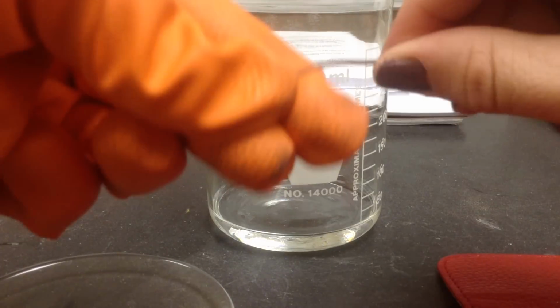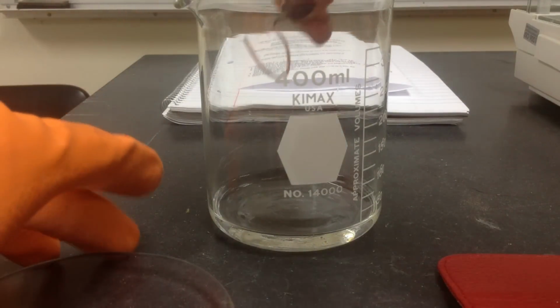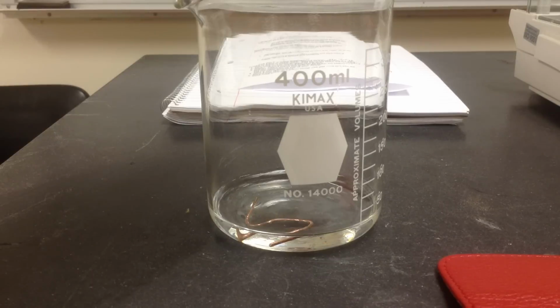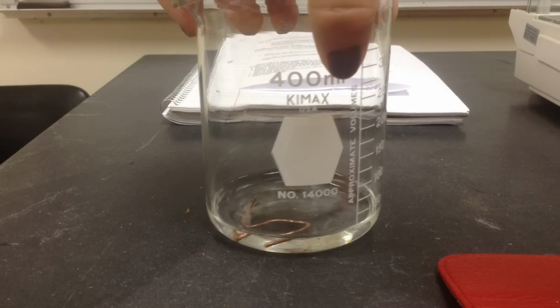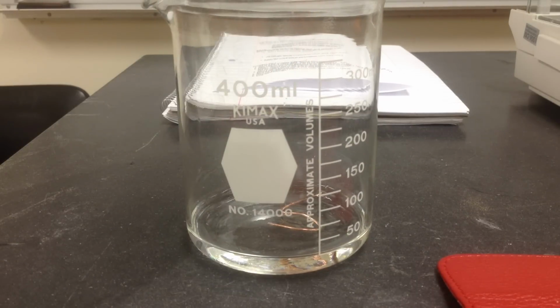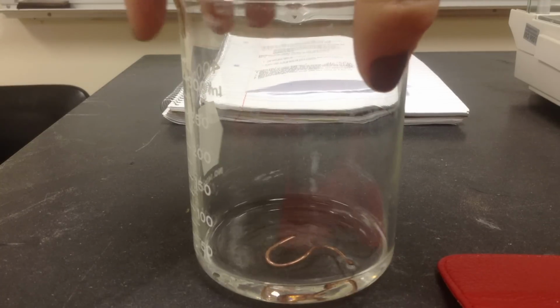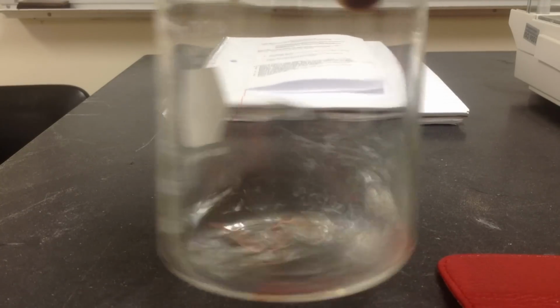I'll even twist it a little bit so that it's just curled up a little. All right. We will leave that overnight, and we'll see if we can get some good corrosion.